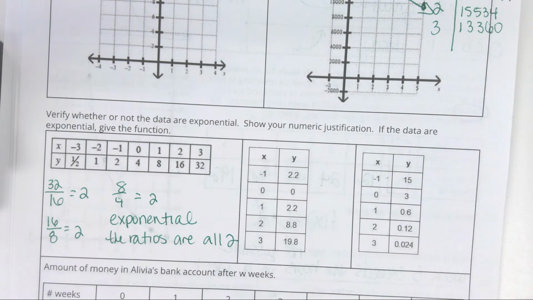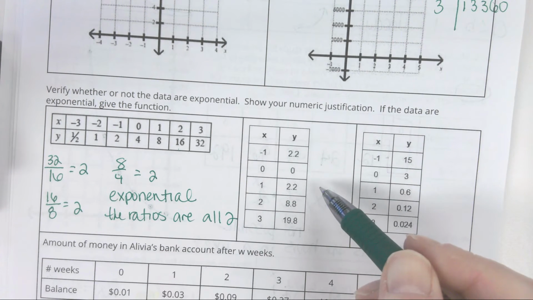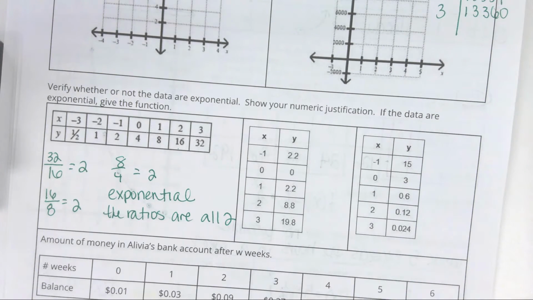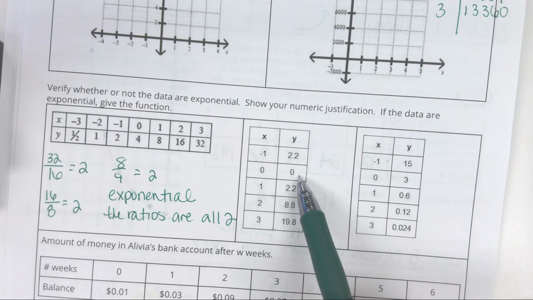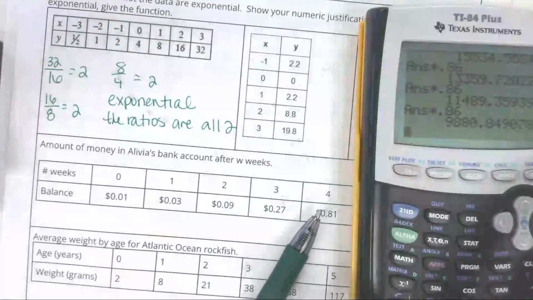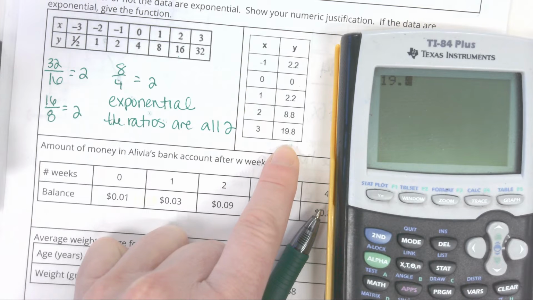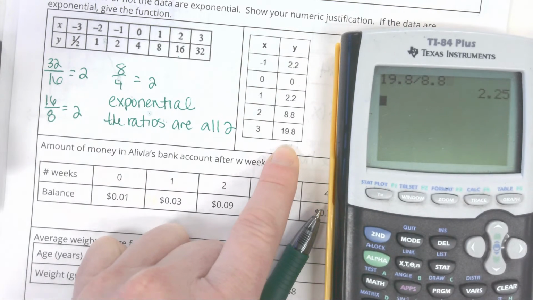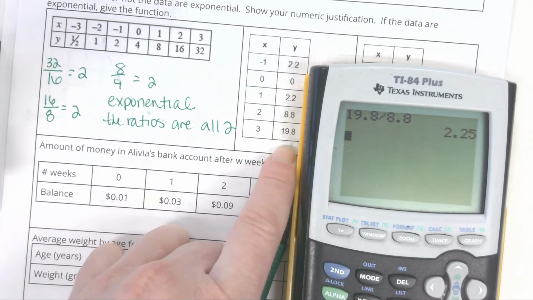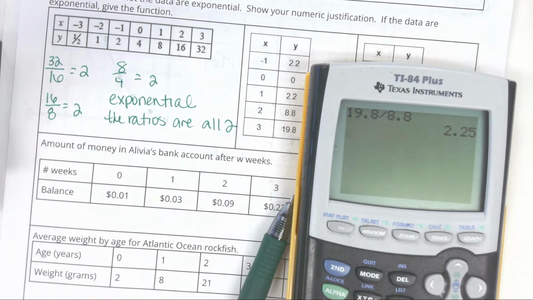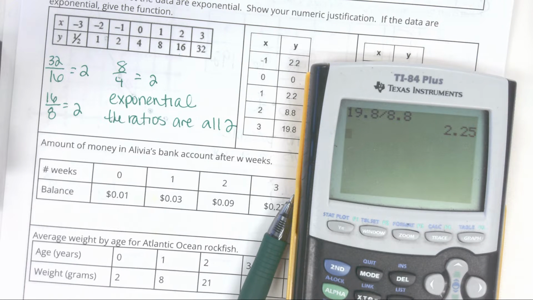Can you guys pick out one for me that looks like it's not? Tell me which one you think it's not. You think this one's not? Oh, I see why. You have a 0 in the middle. Can you do that? Let's check. Watch what happens. I'm gonna leave it on my screen. If I have 19.8 divided by 8.8, I get 2.25. If this is exponential, when I keep going, they should all be 2.25, or really, really close. When it's real data, sometimes it's a little off, but not a lot.